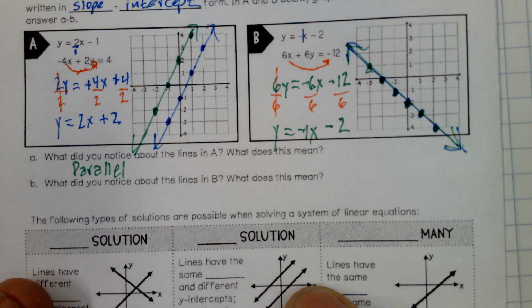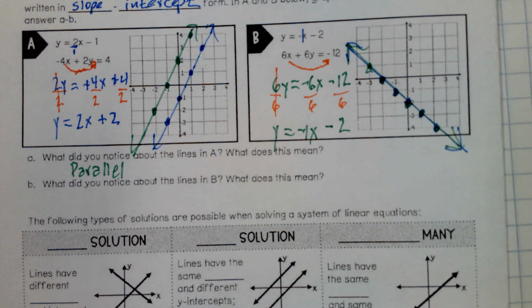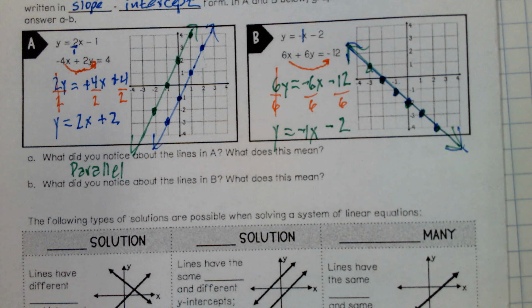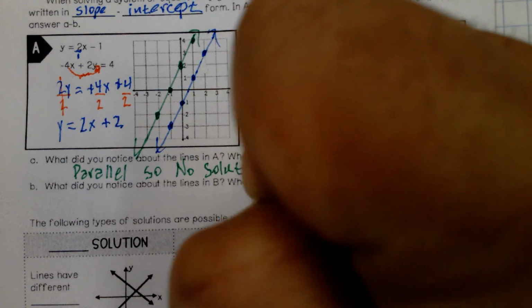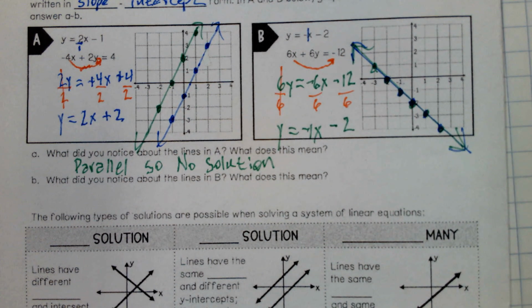Now let me introduce the fact that, remember we said in a system, the solution is where the two lines cross, intersect. Are these going to intersect? So how many solutions are there? 0. So this is what a no solution is going to mean in a system. You have two parallel lines.